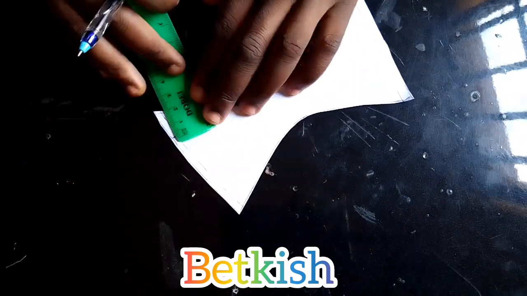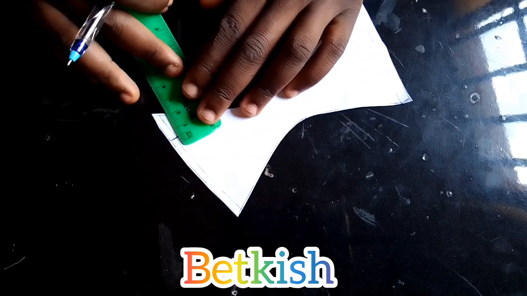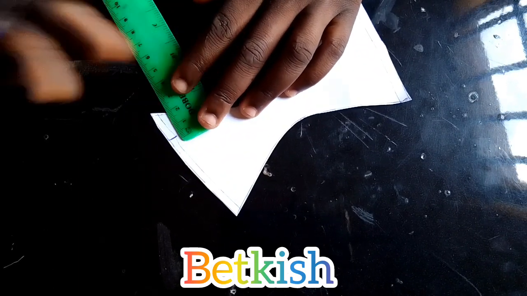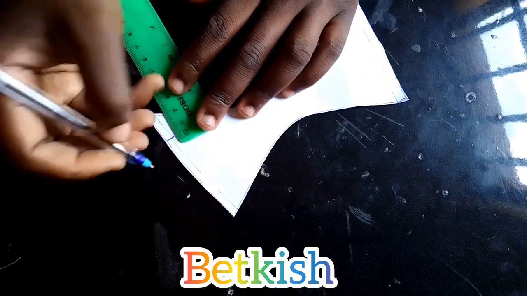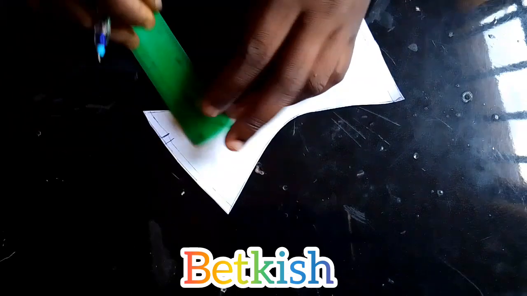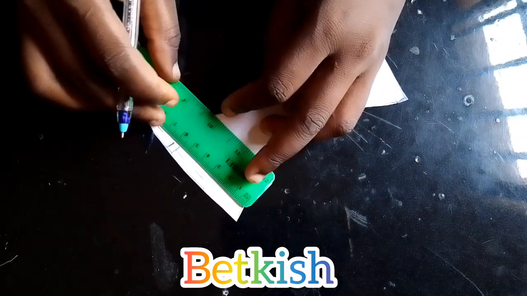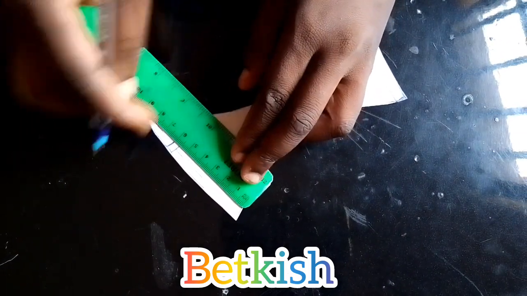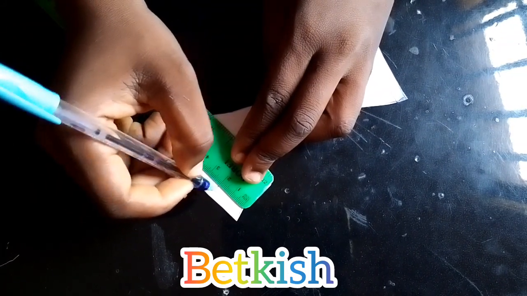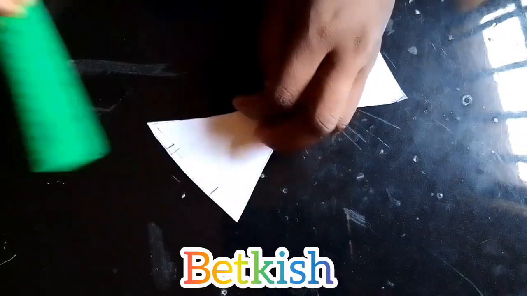We are going to be trying 2 centimeter. Let me not tell you to try 2 centimeter and I'm not trying it. I want you to really understand how it goes. So these are 2 centimeter. This point also, we are going to be using 2 centimeter. Yes, these are 2 centimeter.